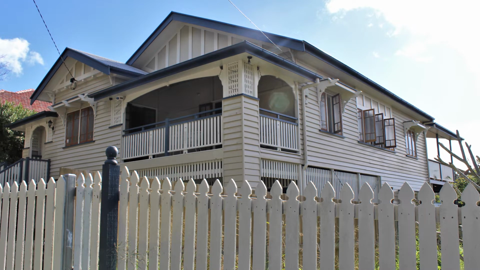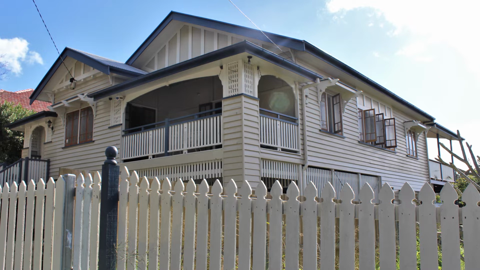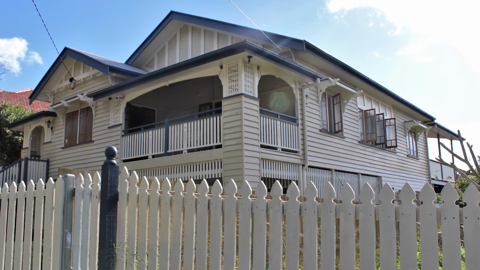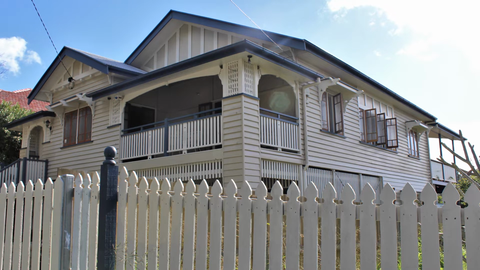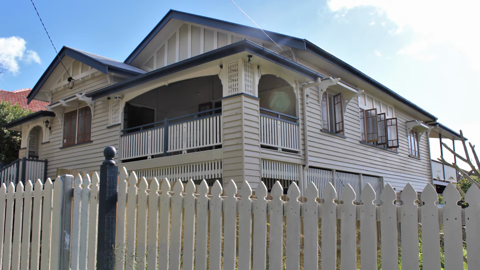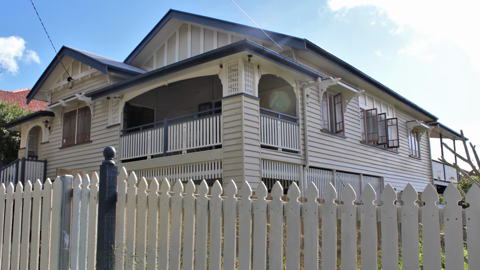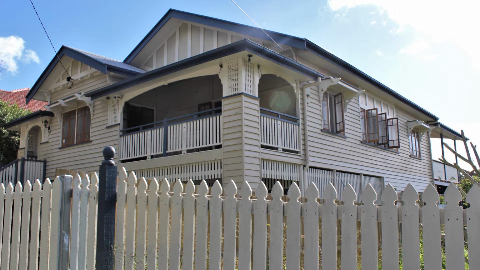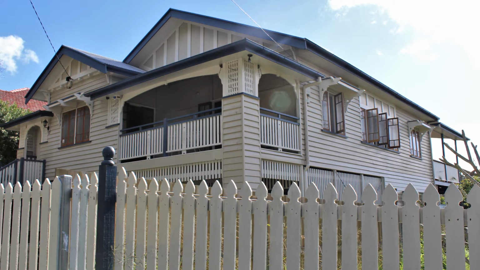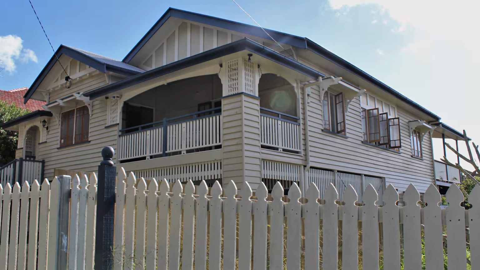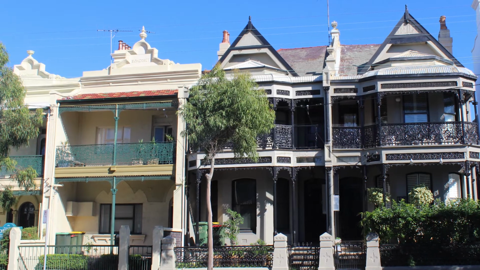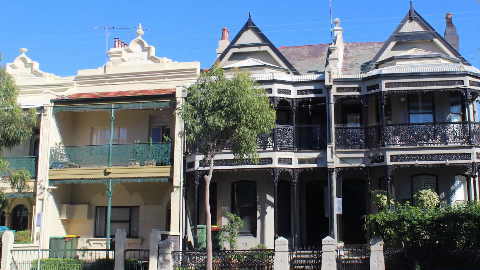The elevation lets the heavy rain flow underneath the house, and it protects the base of the building from pests and termites. And it also maximises the airflow through the house to keep it cooler and reduce mould from the humidity. I'm not sure if other states have these houses as well. Maybe they are in the more northern parts, but the Queenslander houses aren't everywhere, so they're not common in New South Wales. Then from 1850 to 1901, Victorian homes were built.